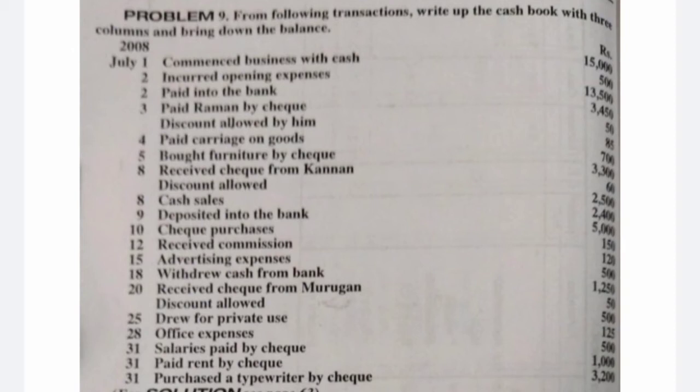Next, check purchases. So we are purchasing something that is nothing but stock. We are purchasing some stock for the business, so we are paying through check. So it is bank payment. So purchases account debit to bank account. Bank is on the credit side, so credit the bank column on the credit side of the cash book with rupees 5000.